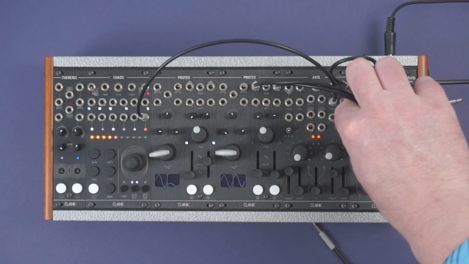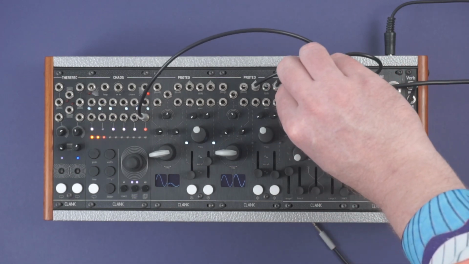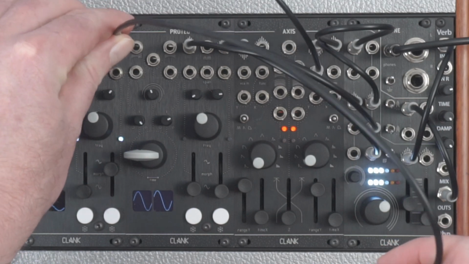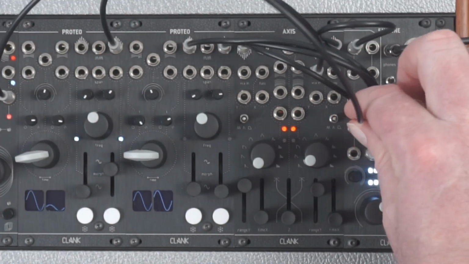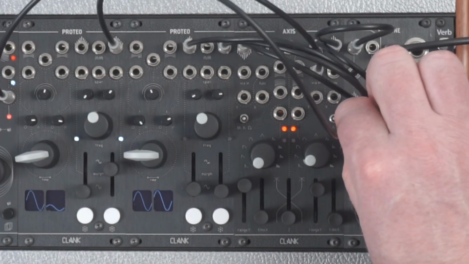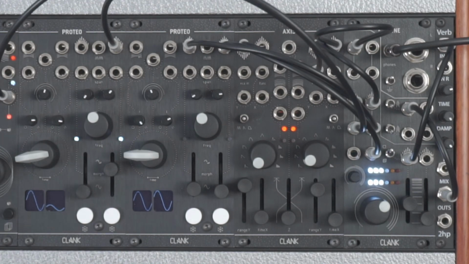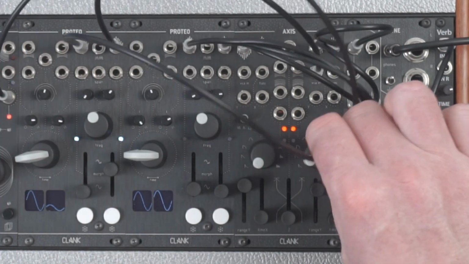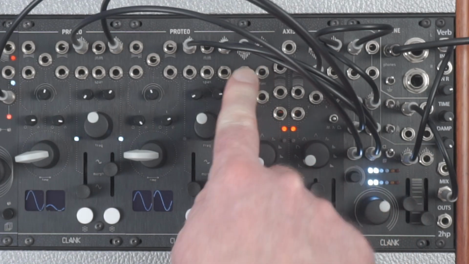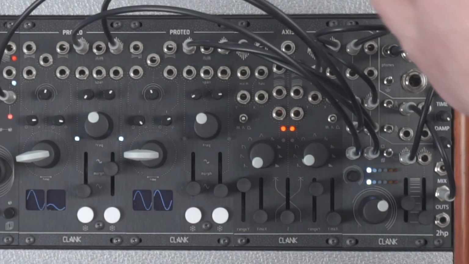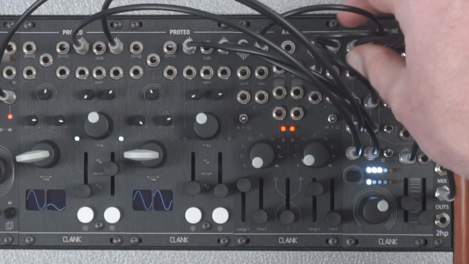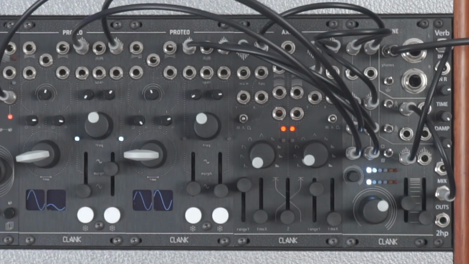So if I take the output, this one, I'm going to run that into Axis, and then I'm going to take this side out and I'm going to run that into here, Proteo, and the other side of Proteo. So I'm summing them together and running them into Axis here, and take the output of that. I'm going to run it into the right speaker. So now we've got left and right.